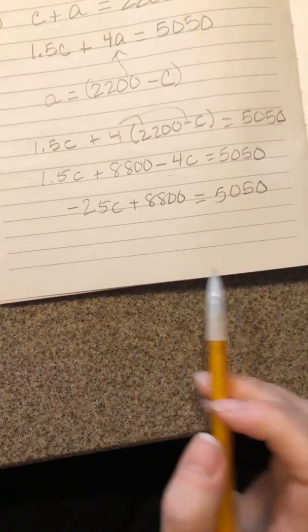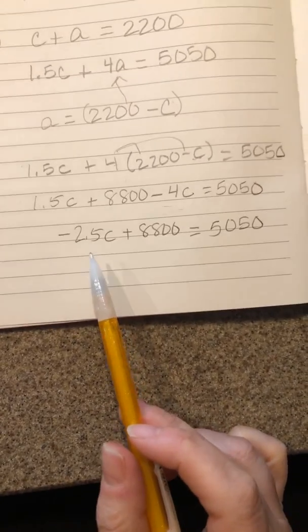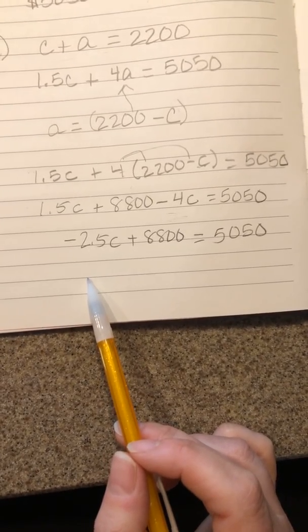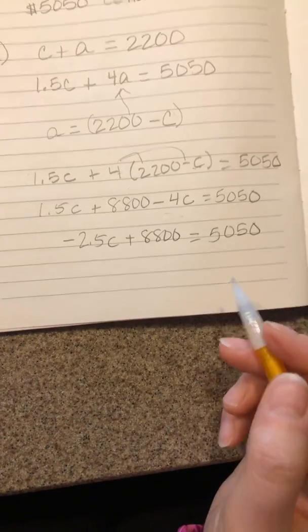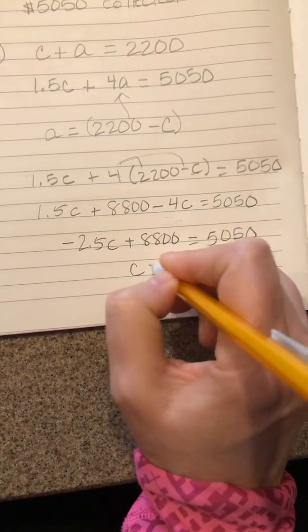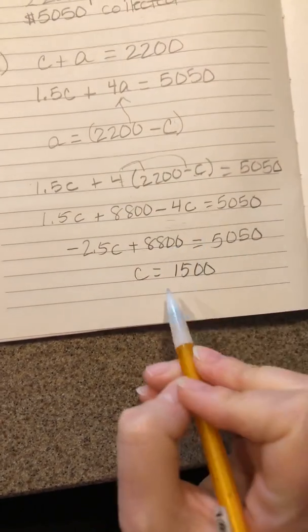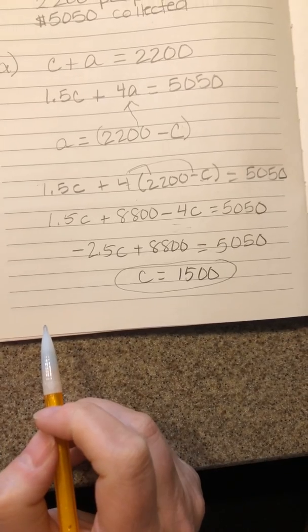Now, just for the sake of time and space, I'm going to tell you to pause here and solve this equation. And then when you come back, the answer will magically be here. So I ended up with C equals 1,500. So that means 1,500 children.